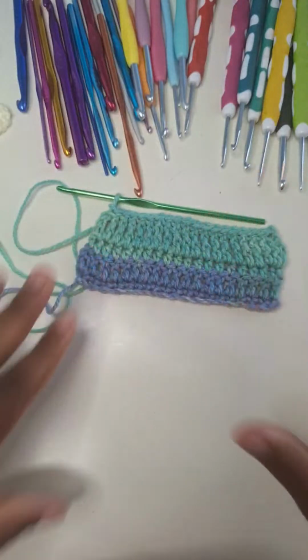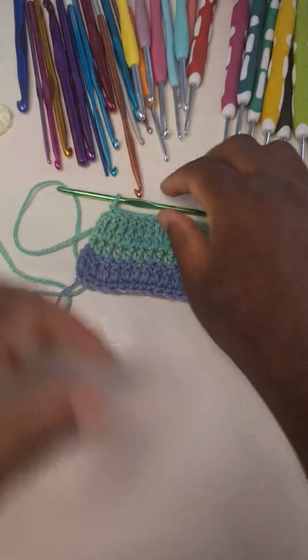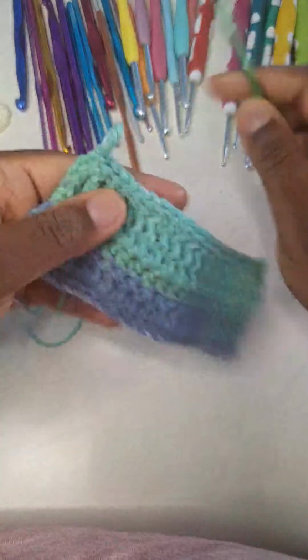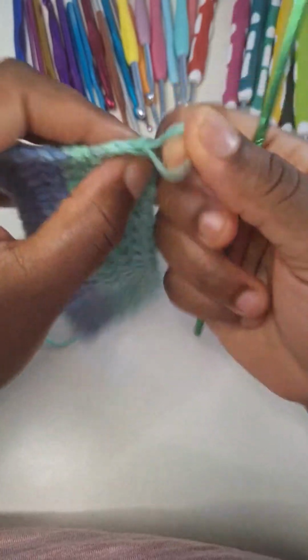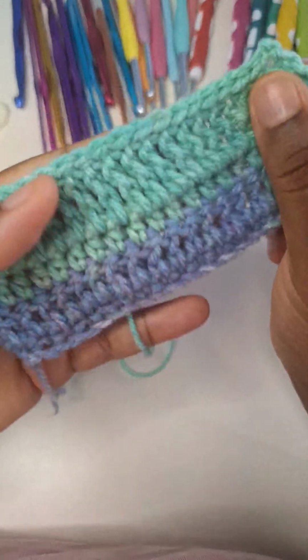Okay, so beginners might accidentally, like I said, be making single crochets instead of slip stitches, or using slip stitches instead of single crochets. Okay, so now we are done with the slip stitch. I hope I was clear.